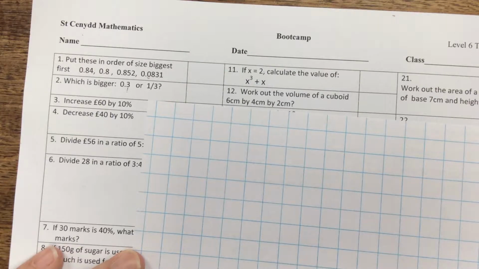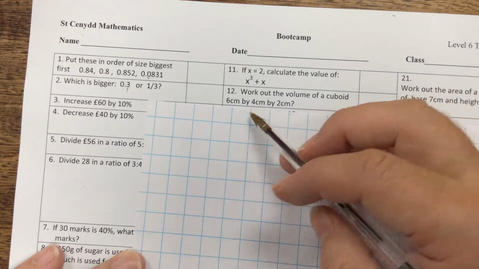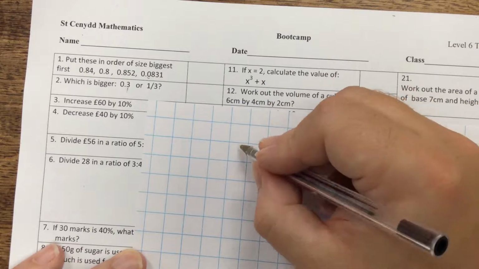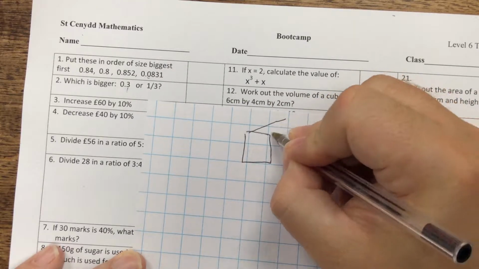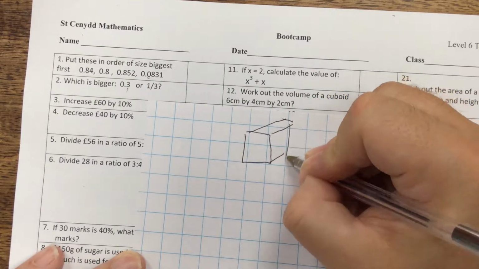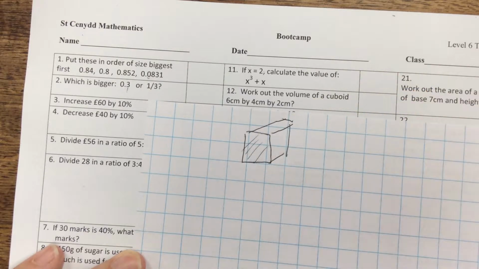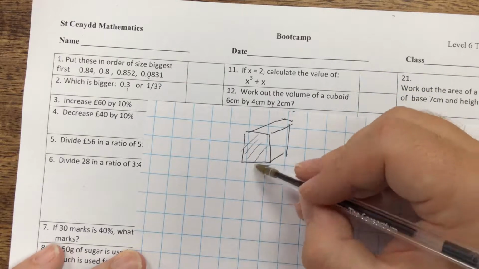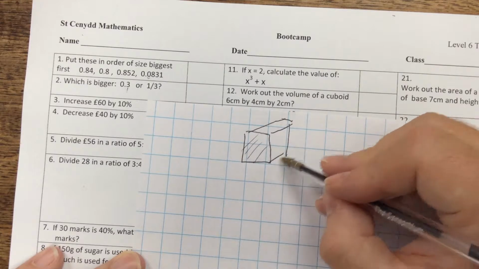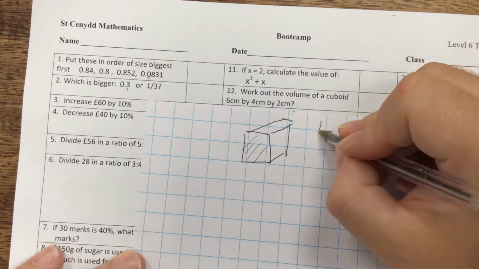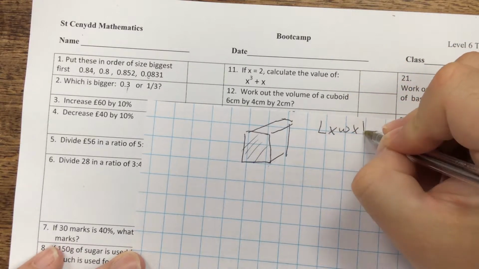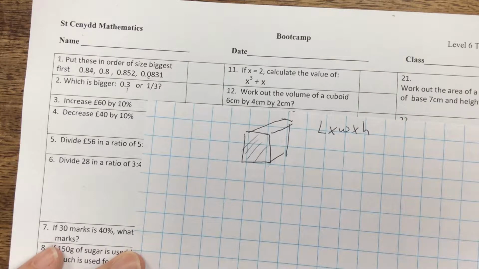Number 12. Work out the volume of a cuboid, 6 centimeters by 4 by 2. You should remember a cuboid looks like a box, and to find the volume is the area of cross section, which is like a rectangle, which is length times width or base times height, and then you times it by the third dimension. So the quick way of remembering for a box, a cuboid, is length times width times height.